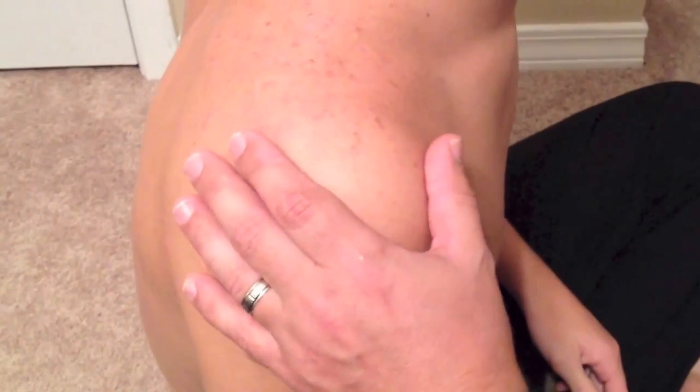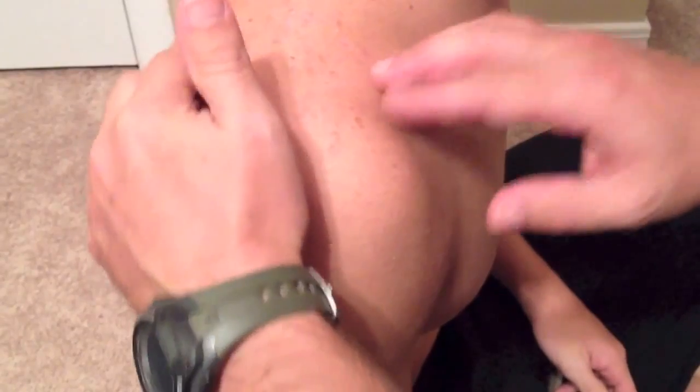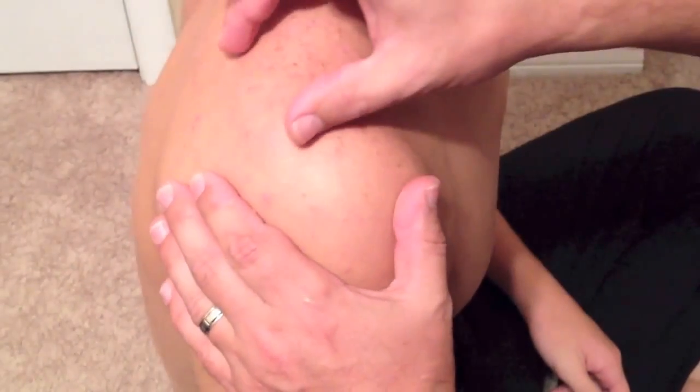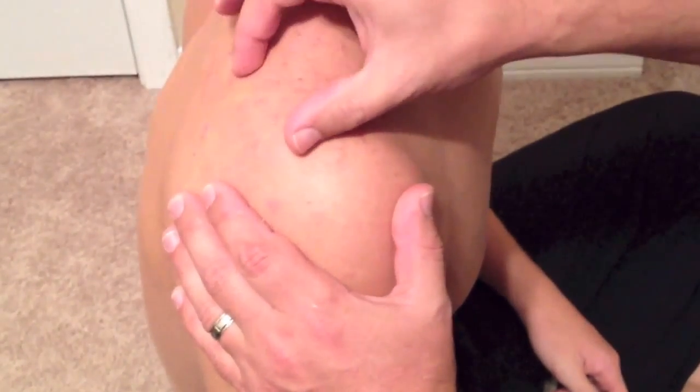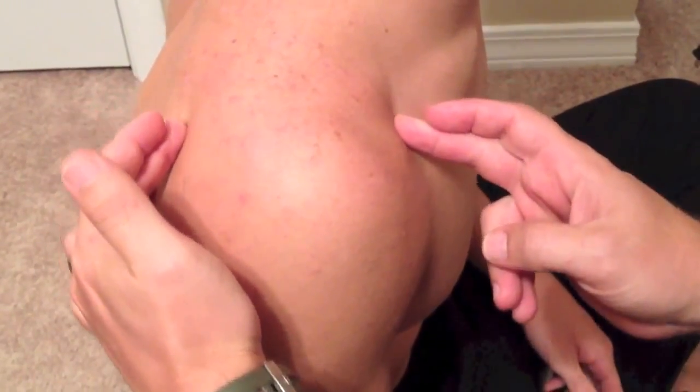Okay, the first muscle we want to talk about is the deltoid muscle. It's the largest muscle in the shoulder complex. It originates at the shoulder girdle, on the lateral third of the spine of the scapula, the acromion, and also the lateral third of the clavicle. Now the fibers of the deltoid come down in a V shape down to a bony prominence down here referred to as the deltoid tuberosity.